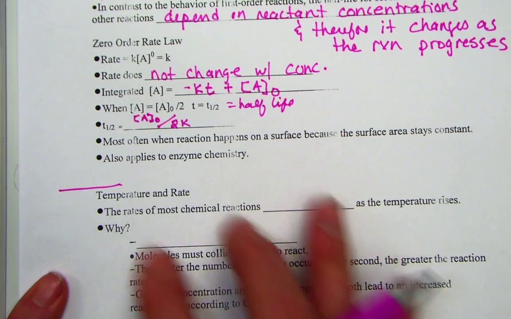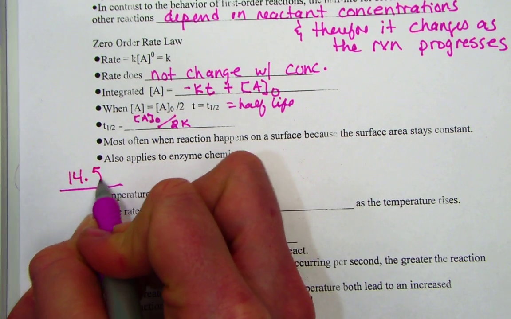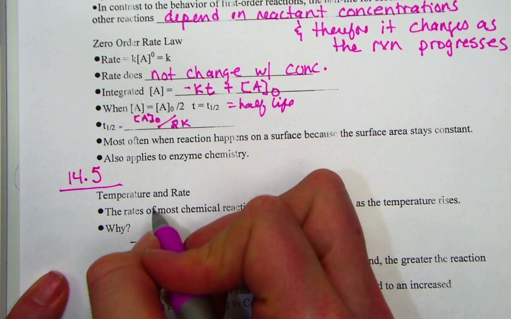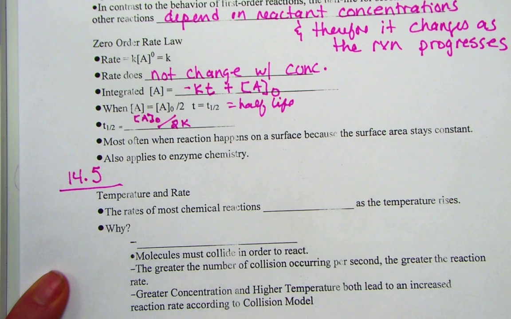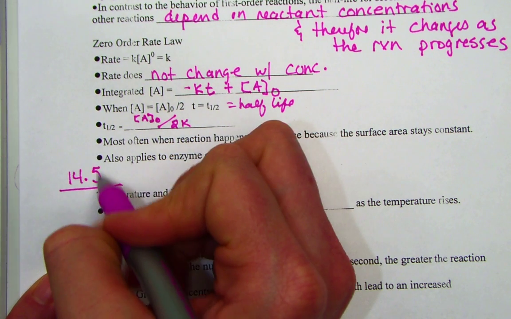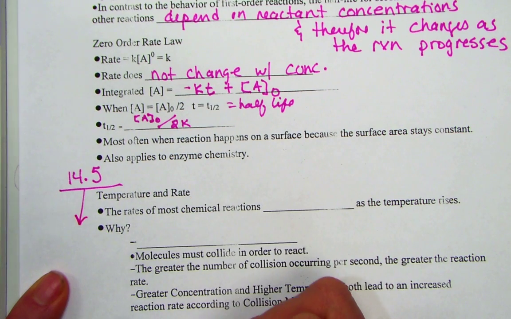Friends, we are now finished with the lesson from section 14.5, looking at the integrated rate law. So temperature and rate is what's picking up. I'm sorry if I said this wrong. 14.4 has been completed. 14.5 picks up here.